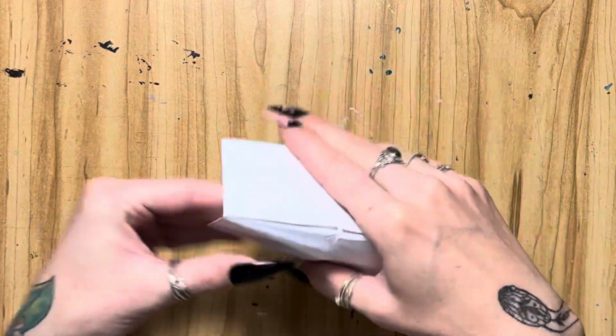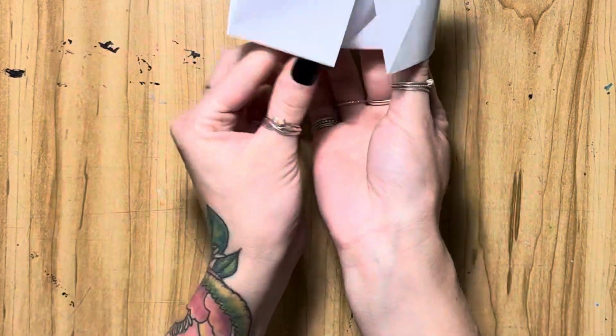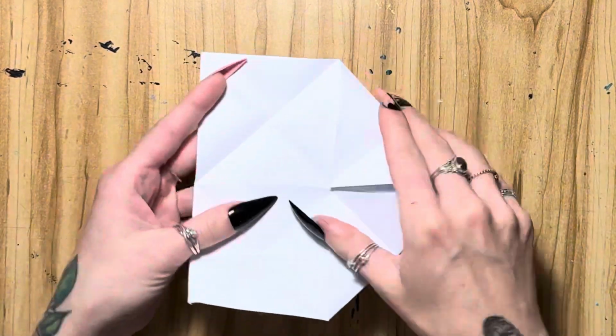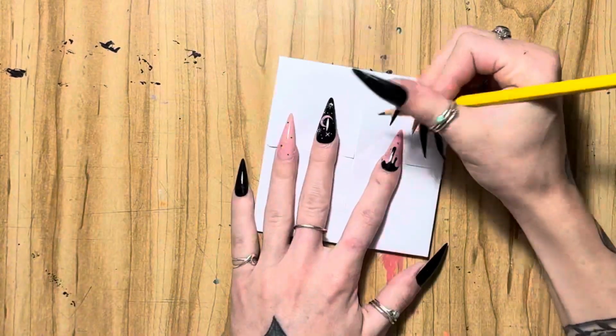Then I flipped it back over, and now I'm folding it. Here you can see this is the outside part, and the inside part is where the flaps are. So that's what it looks like, okay?